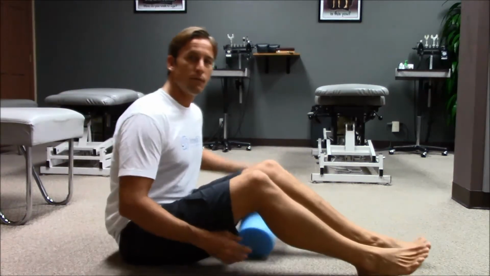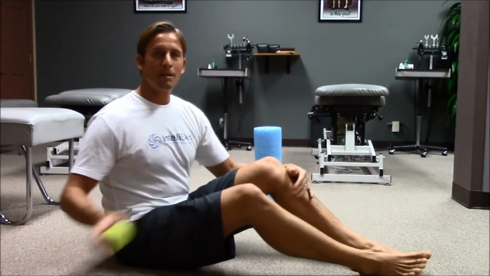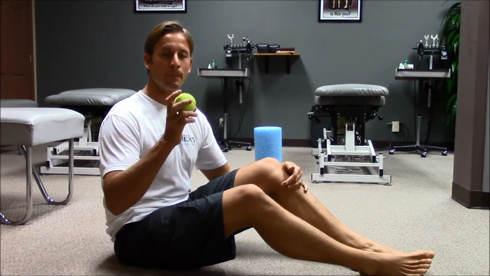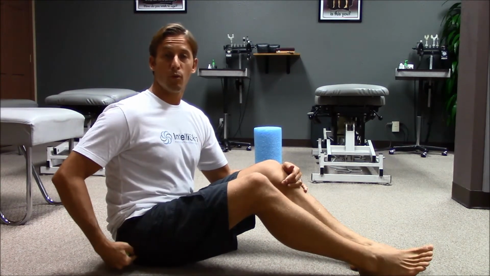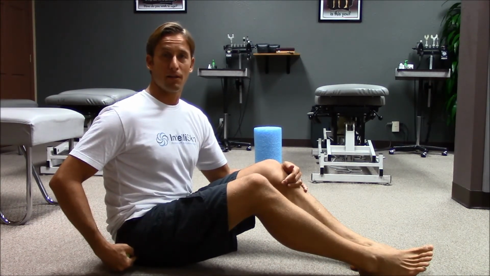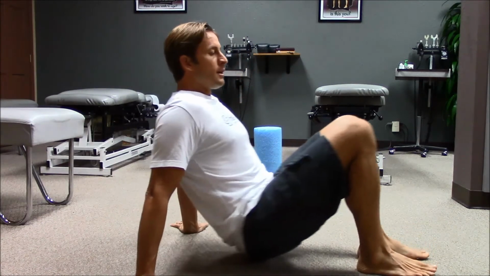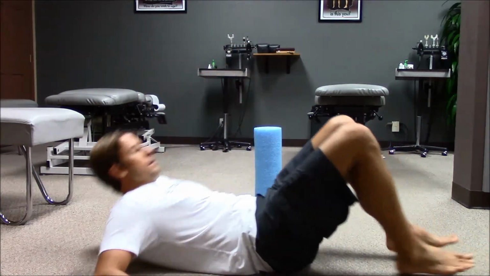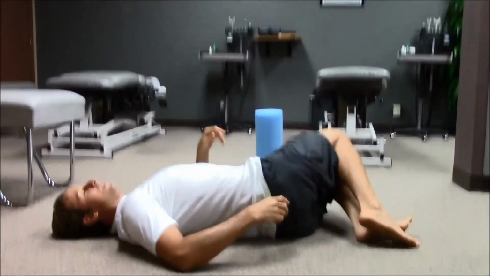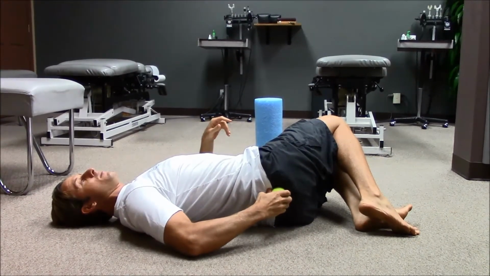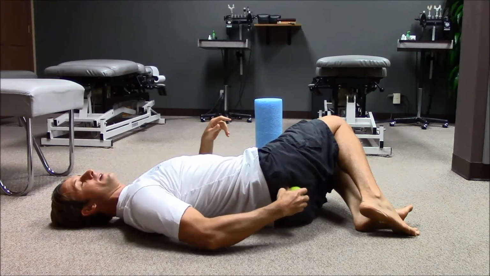Now if you don't have a foam roller, you probably can have access to a tennis ball. A tennis ball is a great way to do almost the same thing, some trigger point work on the tight areas that are bothering you. So you're going to lay on your back. I'm going to take this tennis ball and you're going to put it right on the affected area. A lot of people are going to have sciatic pain right about there, maybe a little bit lower.